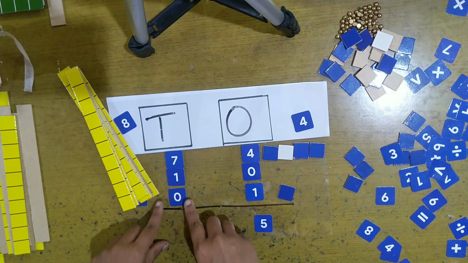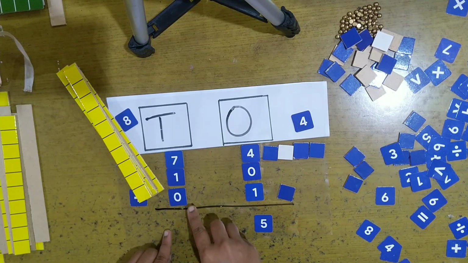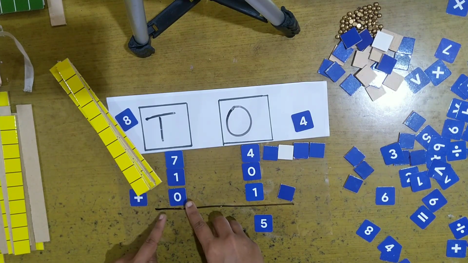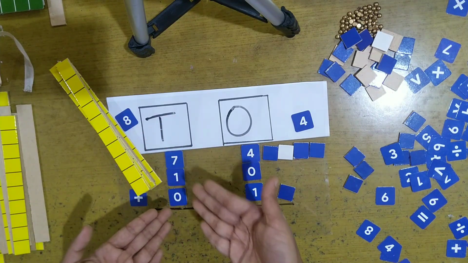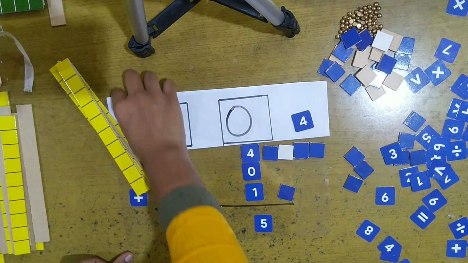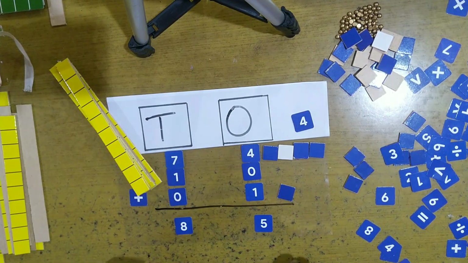Next what should you do? Add the third number. What's your third number? 0. So I am not going to add anything because it's 0. So what is the answer now? 8. So my final answer is 85. So I hope you have understood this activity. Let's go for the classwork part and learn more.